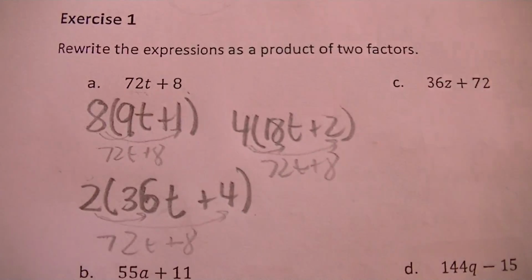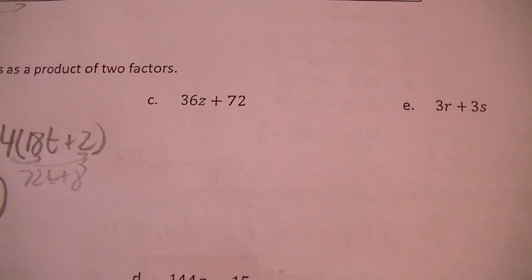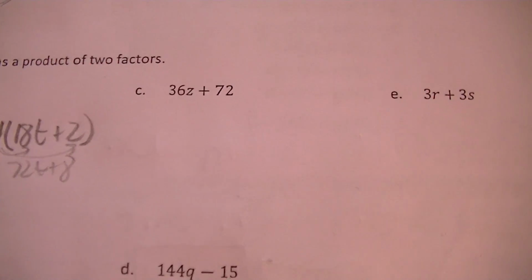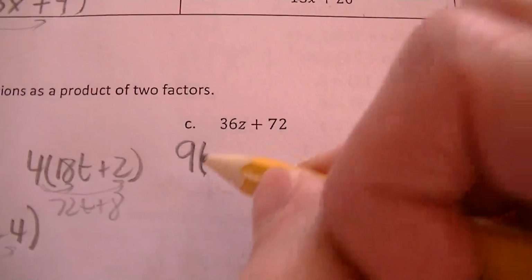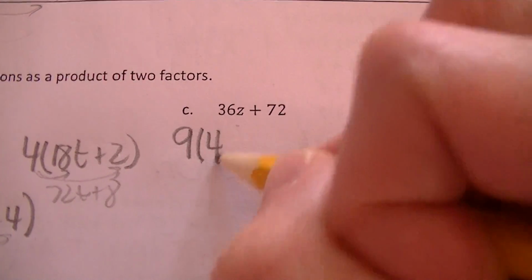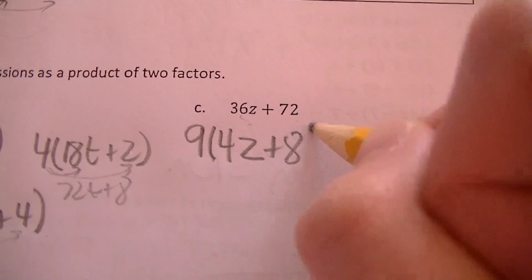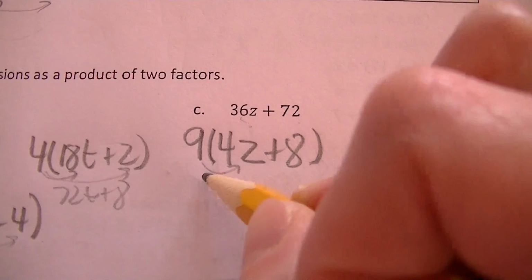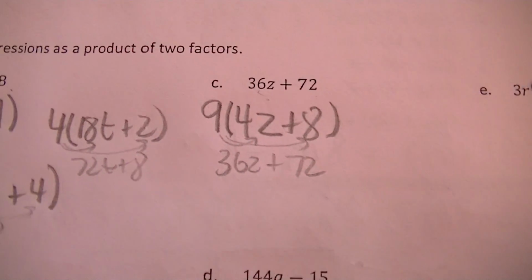What's the number that goes into both 36 and 72? I think 9 does. So I'm going to go ahead and factor out a 9. 9 times what number is 36z? And that could be 4z. 9 times what number is 72? And that is 8. So check it. 9 times 4z is 36z. 9 times positive 8 is a positive 72.